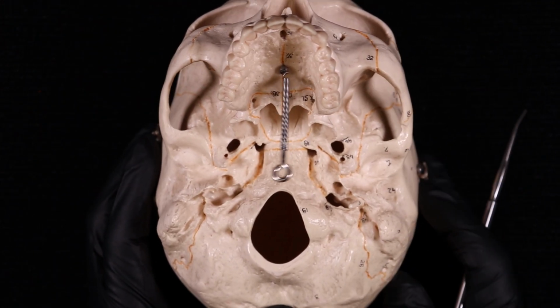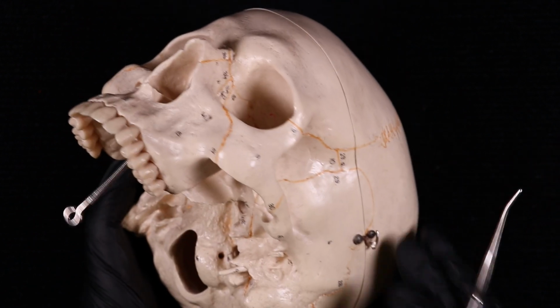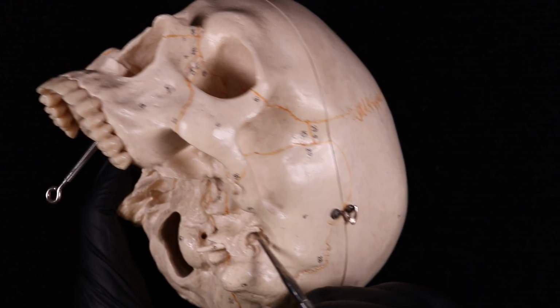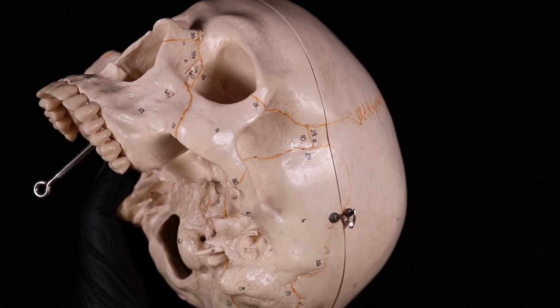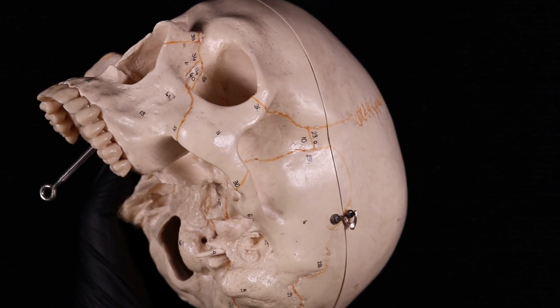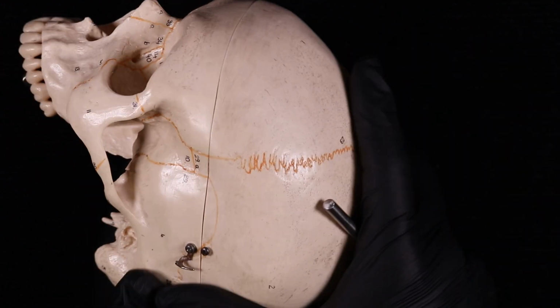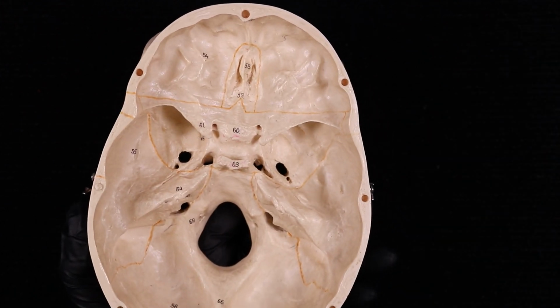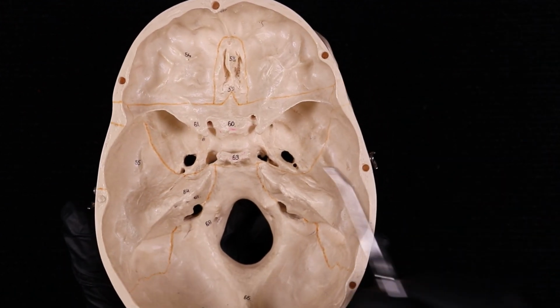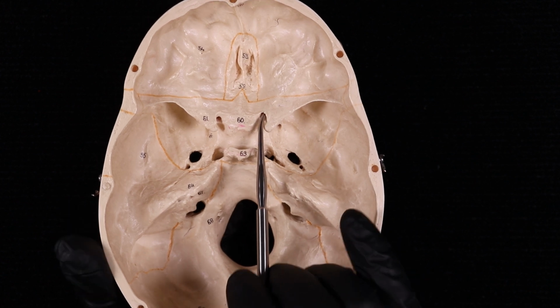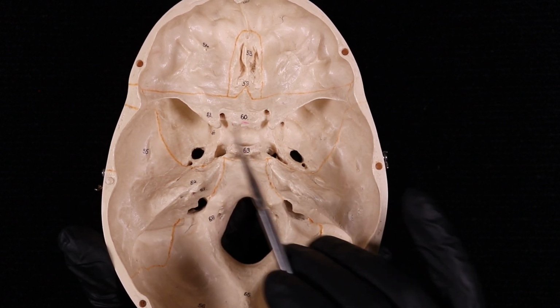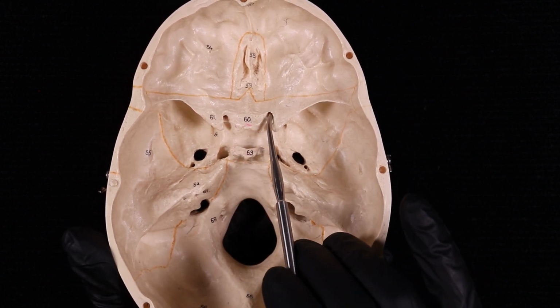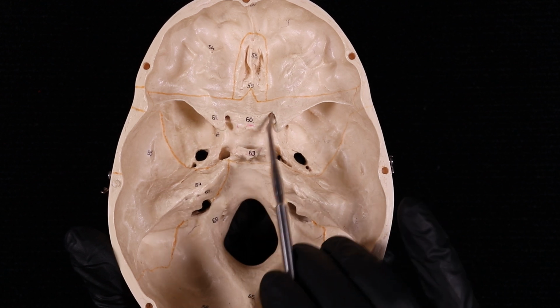Okay, so let's go ahead and look a little bit laterally. We can see the external acoustic meatus. And then as we move around, we can take the top of the skull off, look on the inside, and we can see some of the more foramina. So first, in the sphenoid bone, we are going to see the optic canal anteriorly located. So here you have your optic canal.